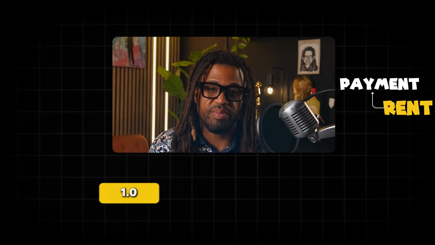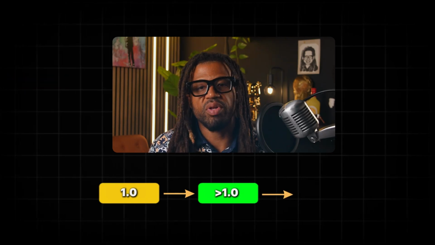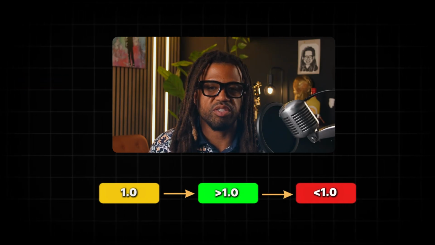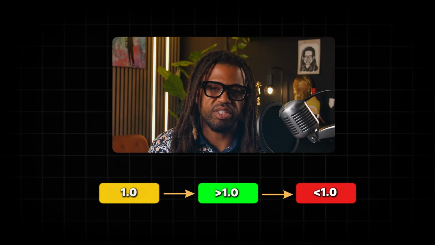If the rent is exactly equal to the payment, your ratio is 1.0. The property breaks even. If the rent is higher than the payment, you're above 1.0 and the property pays for itself with a little bit of room to spare. And if the rent is lower, you're below 1.0, which just means the property doesn't quite pay for itself on its own.